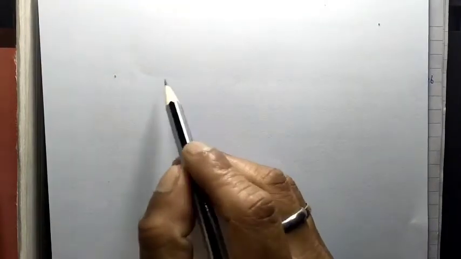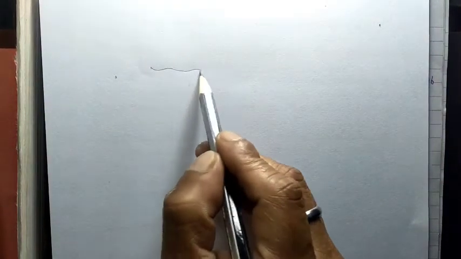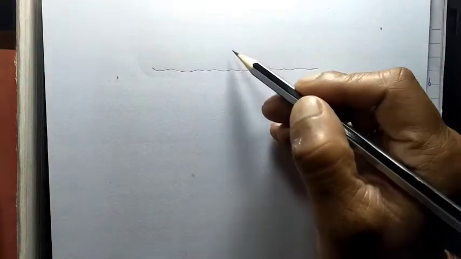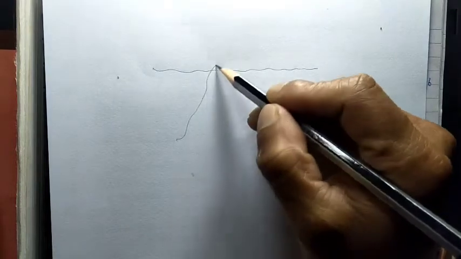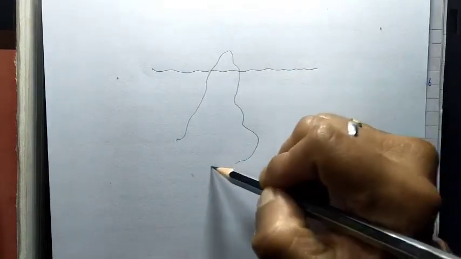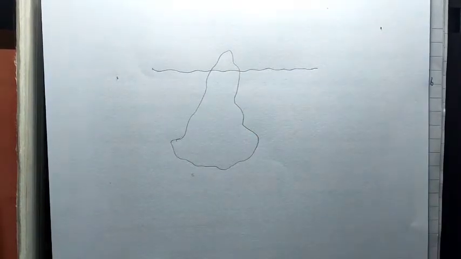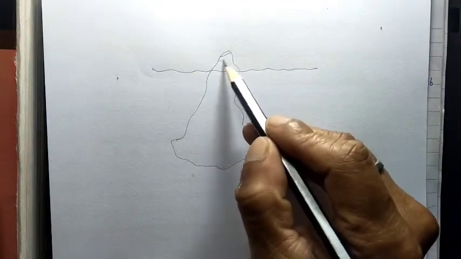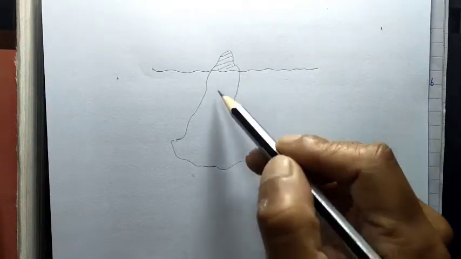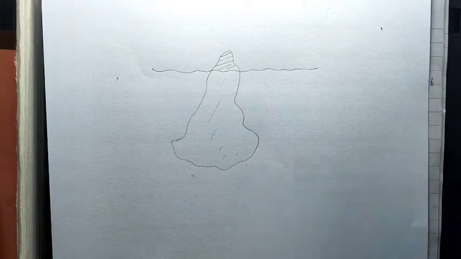For example, suppose this is the level of water of the ocean. As I already told you, only 1/10 of the glacier will be above the water and 9/10 will be under the water. If I consider this is one glacier, it will be somewhat like that. You can see only this portion is above the water, and the remaining portion is under the water.